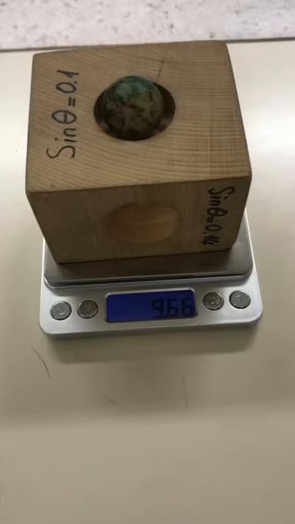Secondly, the spring. I used a plastic wrap around the spring so that it can be attached to the ruler and to the wall at the same time. Thirdly, I used a ball with a mass of 96.6 grams. And lastly, I used a ruler to measure the range and the compression length of the spring.